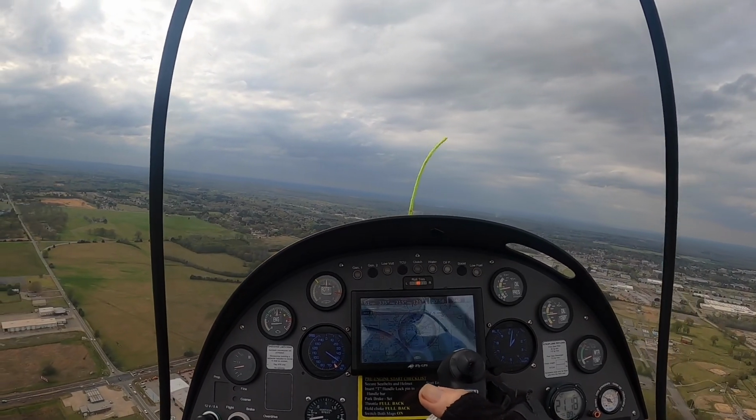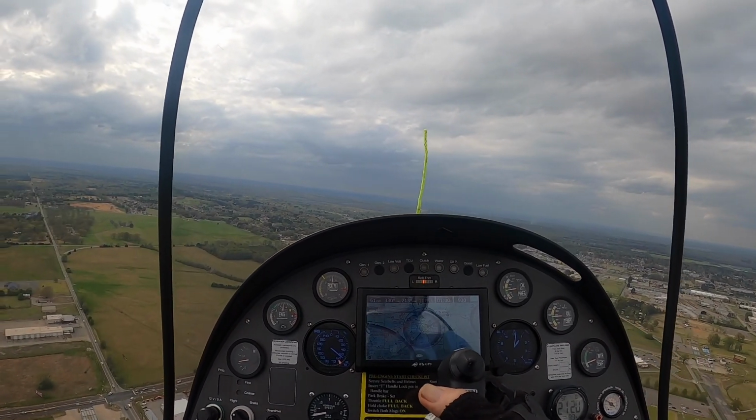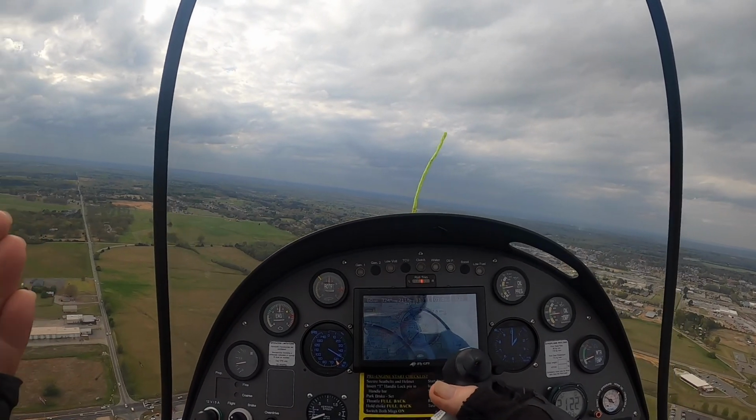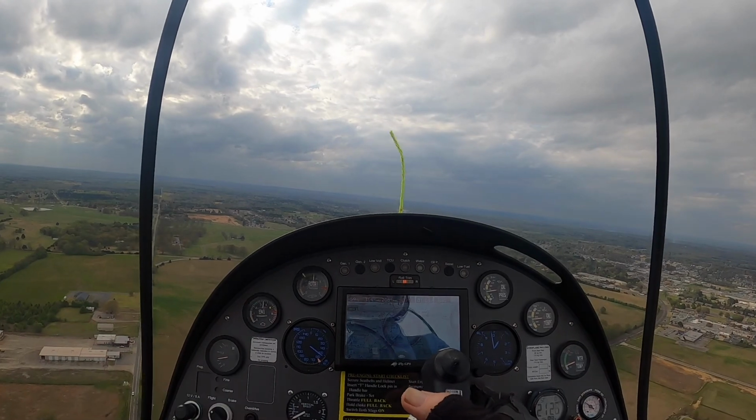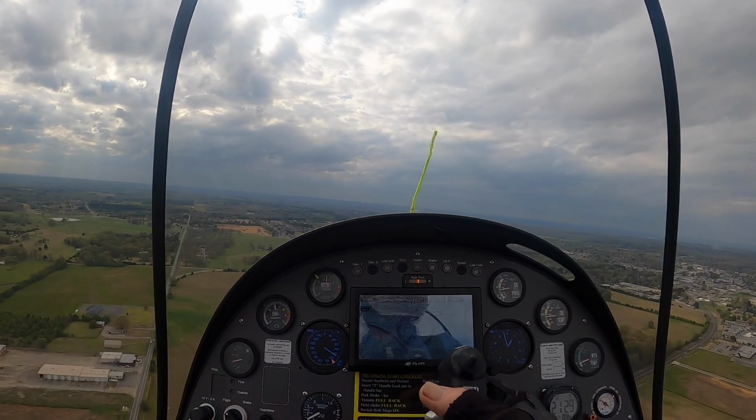Okay, I'm turning left base at the moment. I throttle back a little bit and move the cyclic back just a little, so I'm slowing it down a bit. I'm down to 50. That's okay, I've got plenty of altitude.